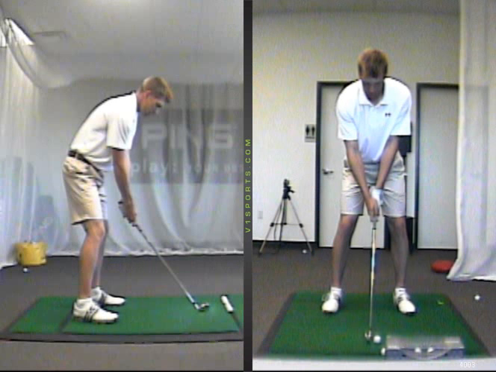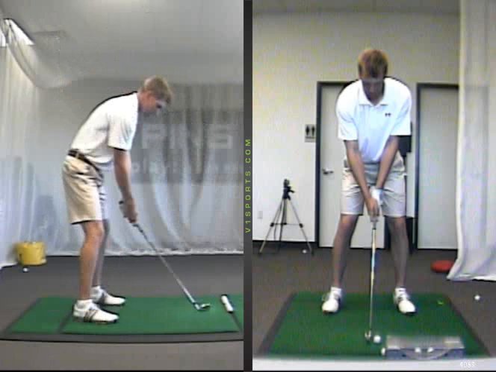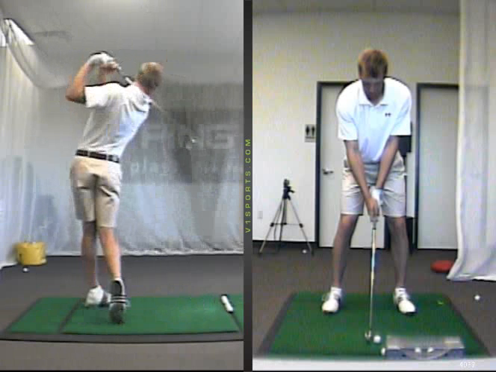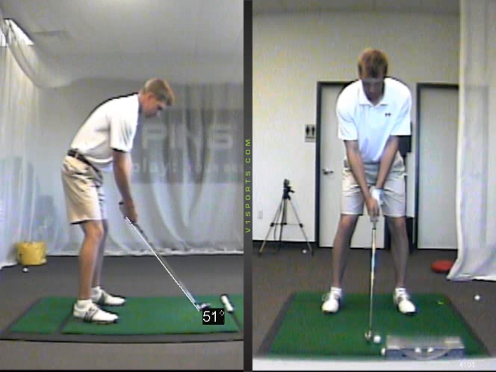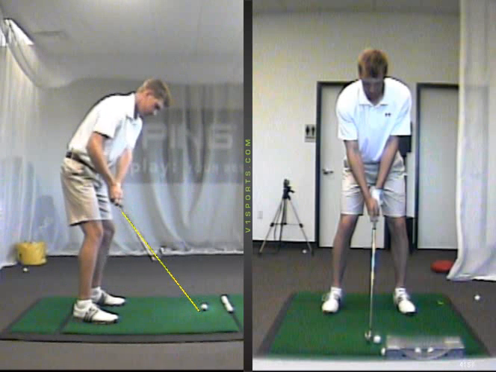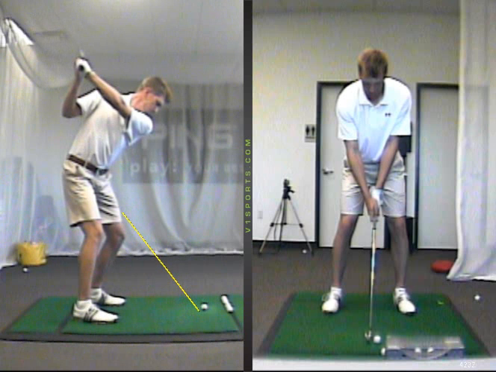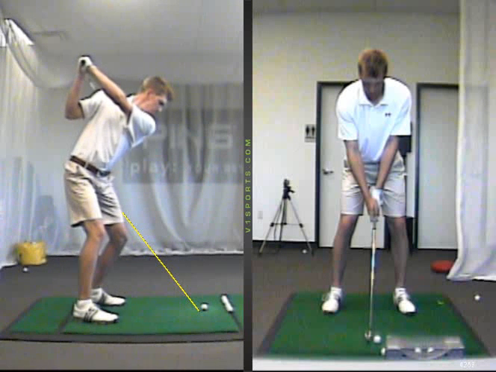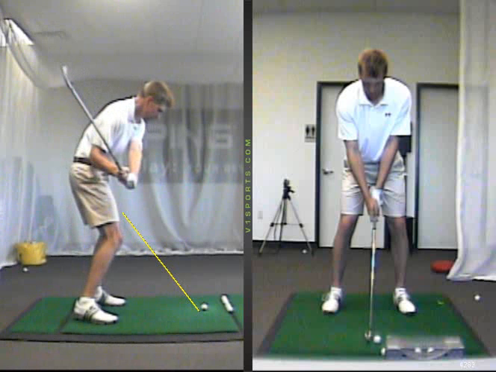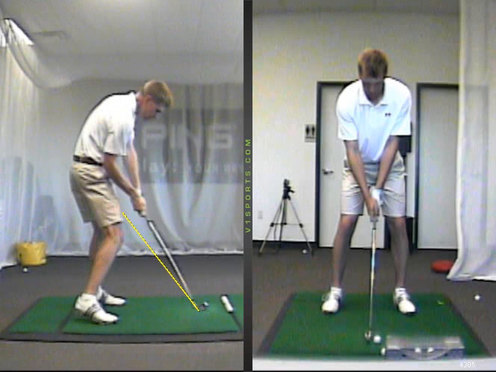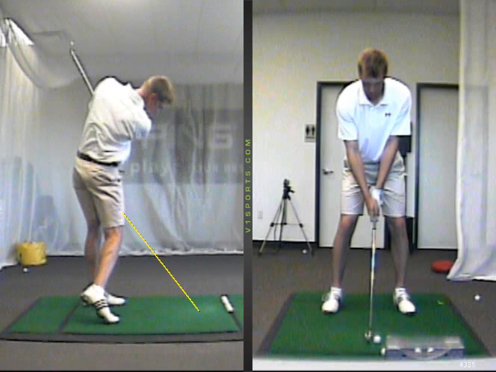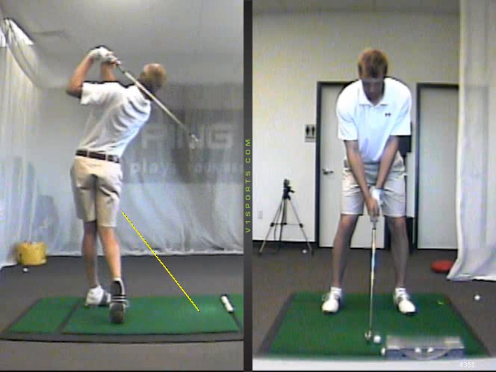And here we have, after a week's time, the finished product on both sides. And of course, a big difference in the backswing plane. Takeaway much more improved. Club face now square at the top. Transitioning much more squarely. Free release around the body. Arms and shoulders more in a matching plane.